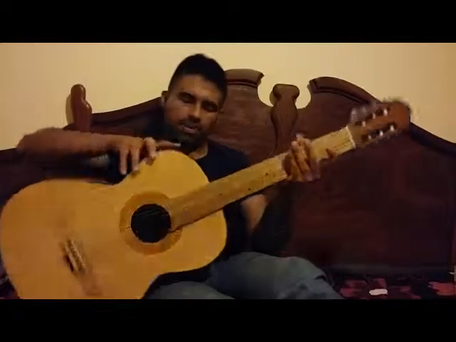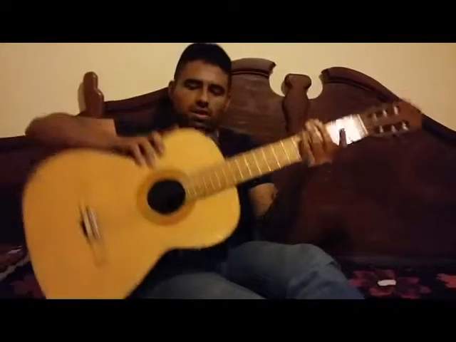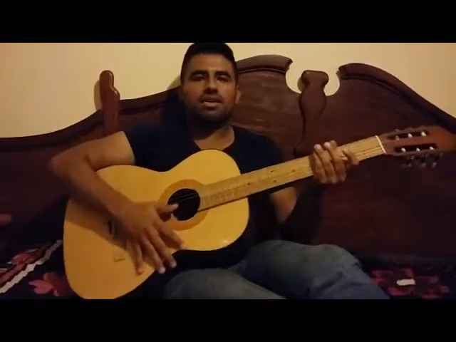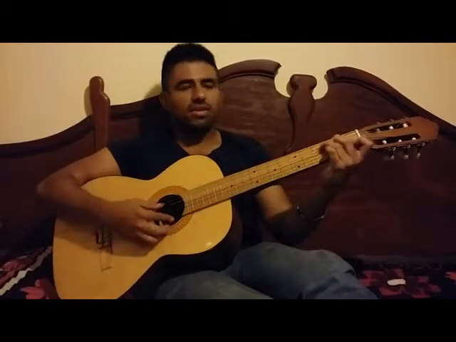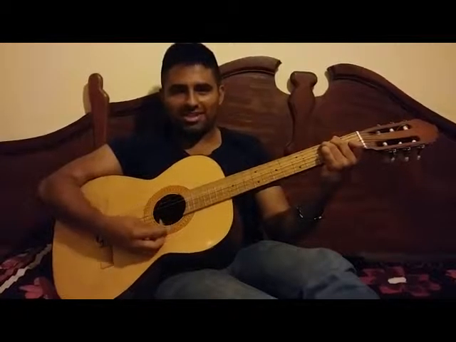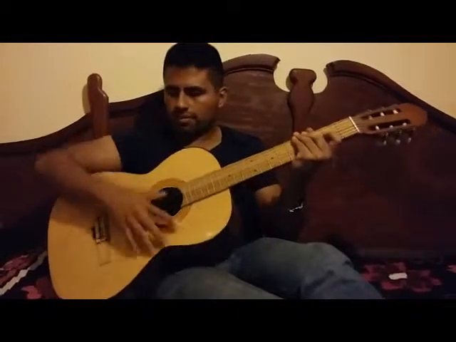Then, this is the body. All this is the body. It is the bigger part of your guitar where the sounds emerge. It's made of wood too, as the neck.